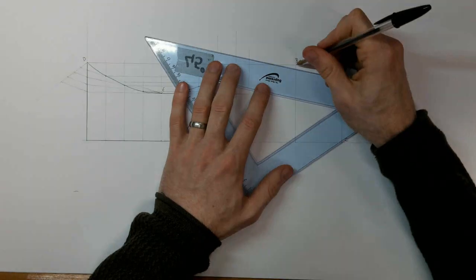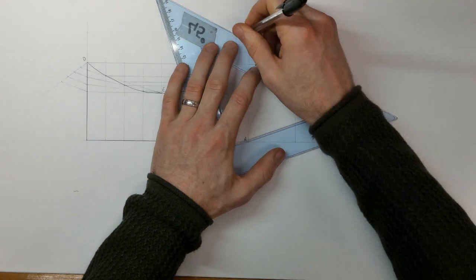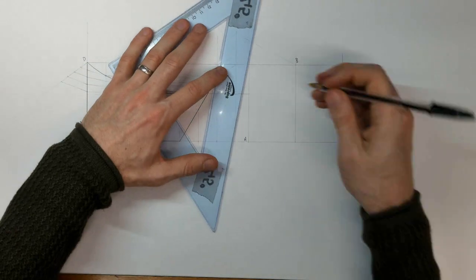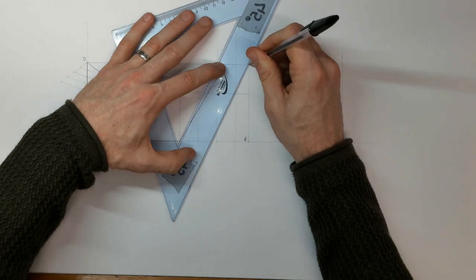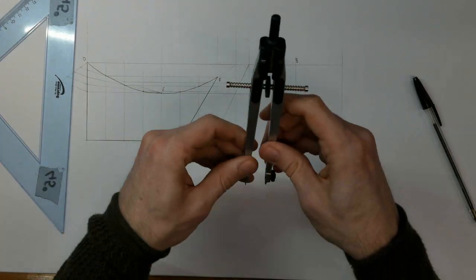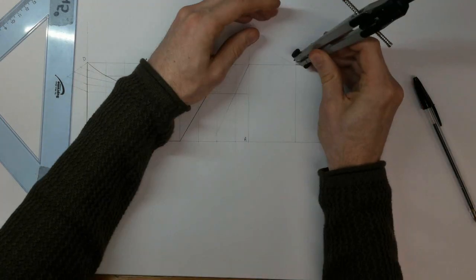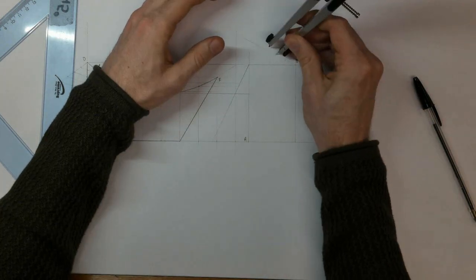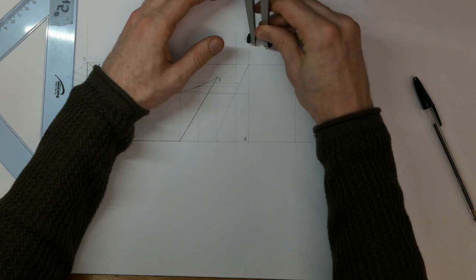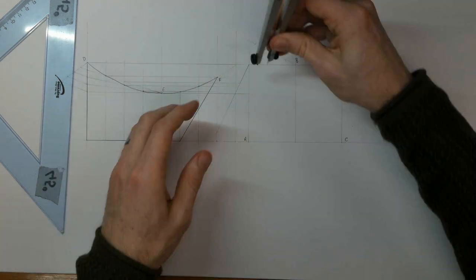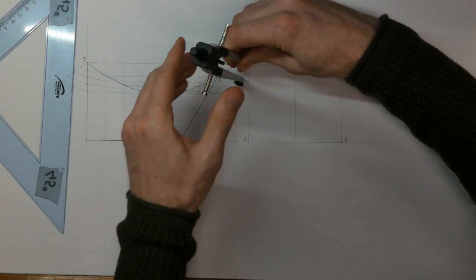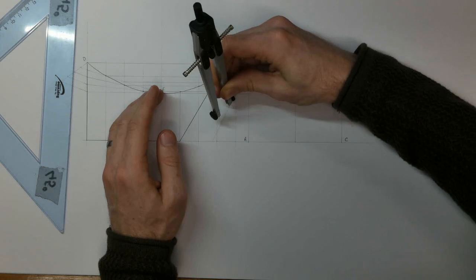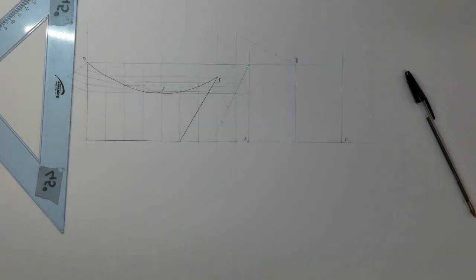Okay, so let's divide this into 4 equal parts, and we'll divide this here into 4 equal parts also. 1, 2, 3, 4. I'll go this direction as well. 1, 2, 3, 4.